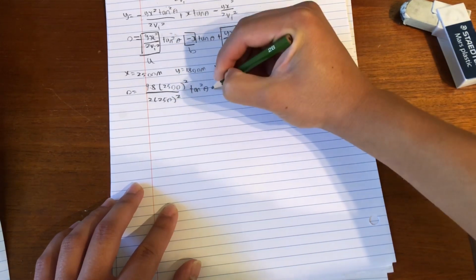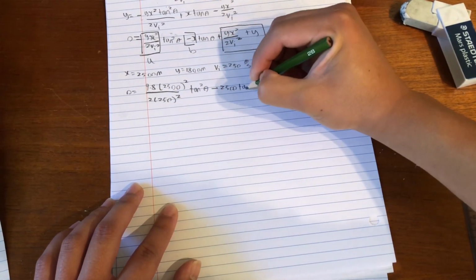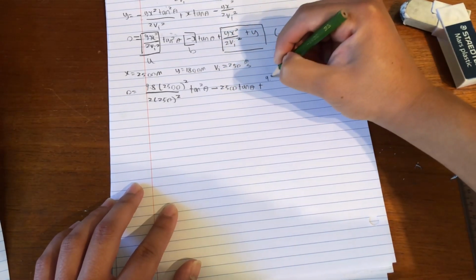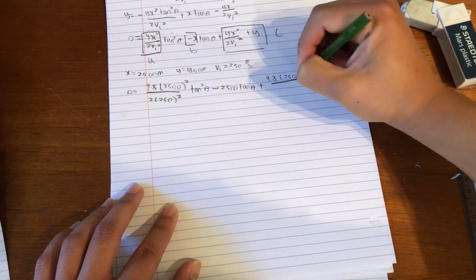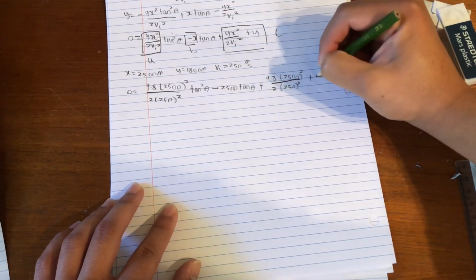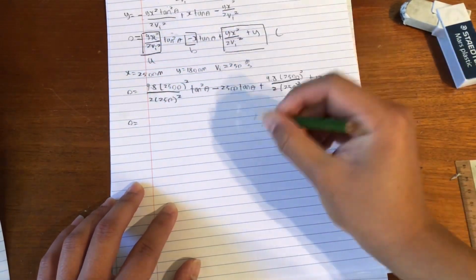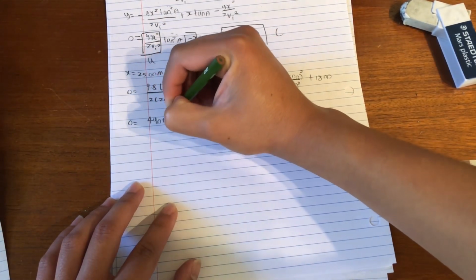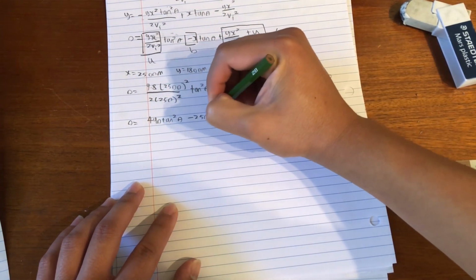Tangent squared theta minus 2,500 tangent theta plus 9.8 times 2,500 squared divided by 2 times 250 squared plus 1,800. So plug everything into your calculator, and you'll find that this thing gives you 490 tangent squared theta minus 2,500 tangent theta.